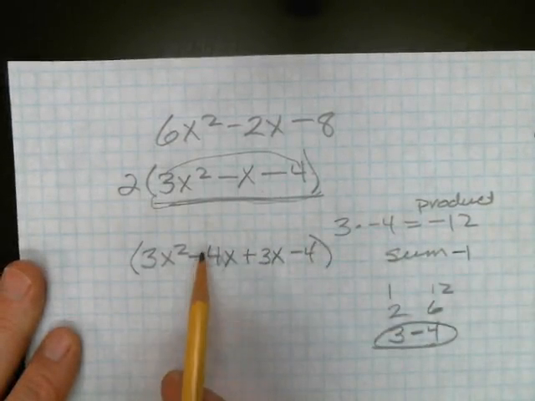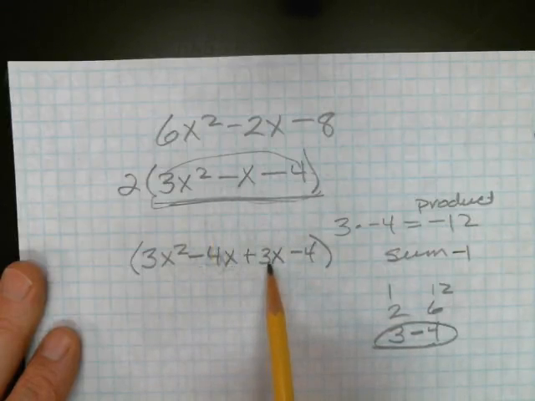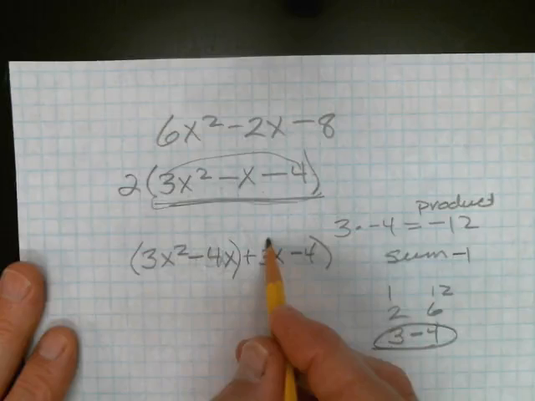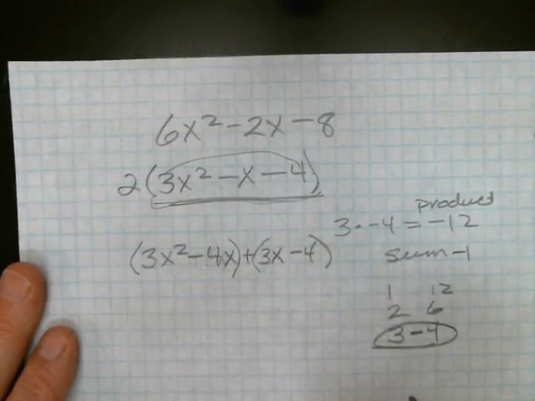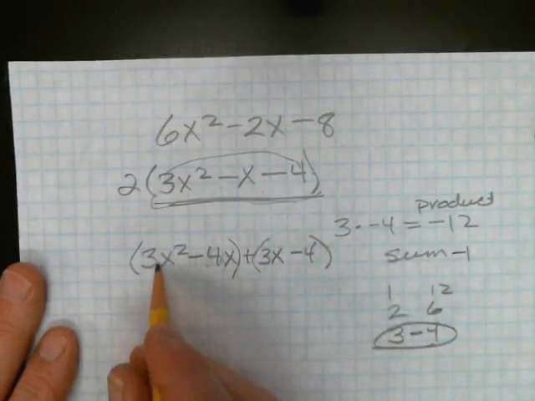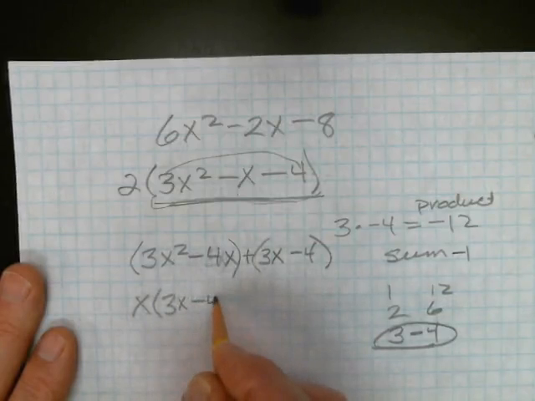Now, can I do that? Certainly I can do that, because the only thing I've done is substituted minus 4x plus 3x for minus x. So that's fine. What I'm going to do is group this and group this. Okay? And so what I'm going to end up with is I can factor out an x here, and then I get 3x minus 4.